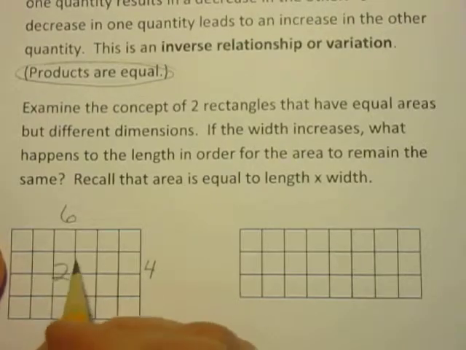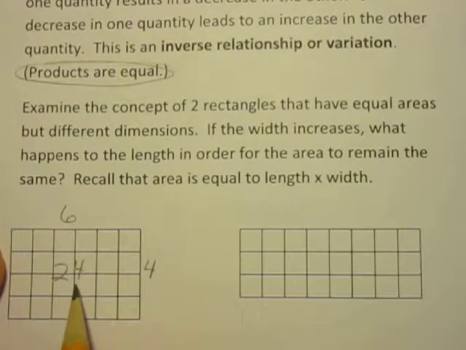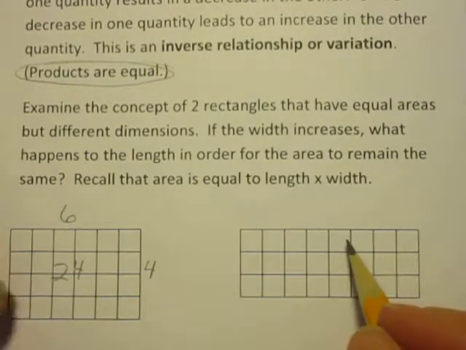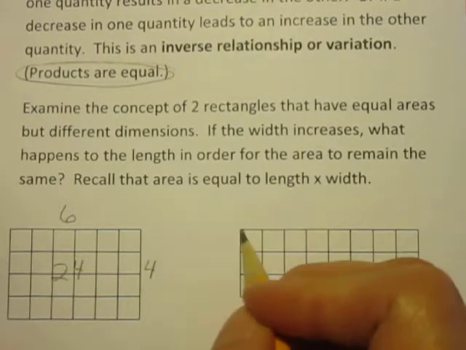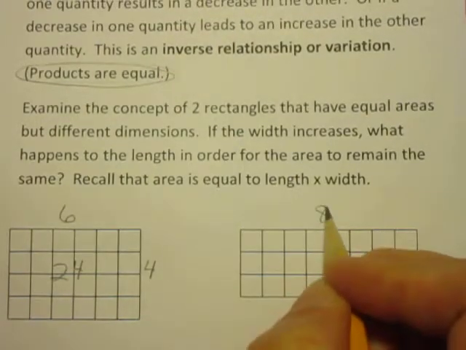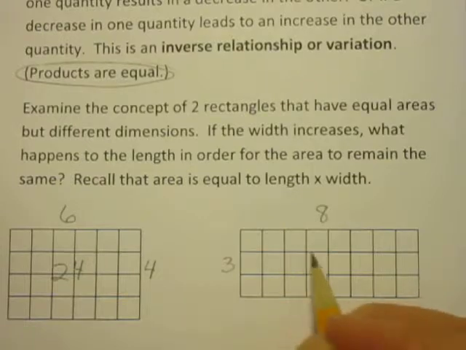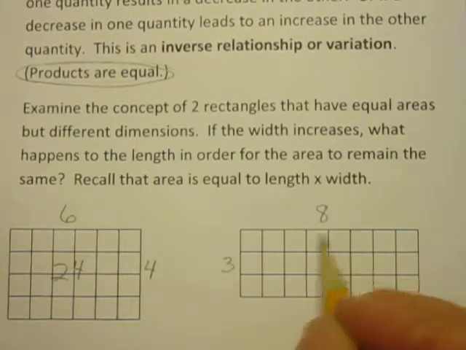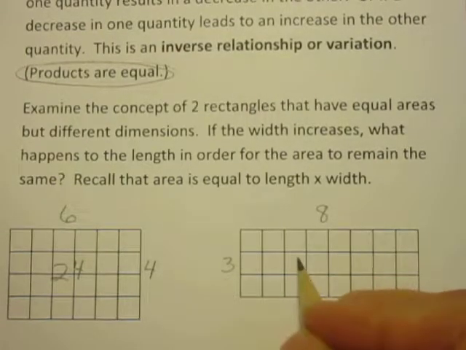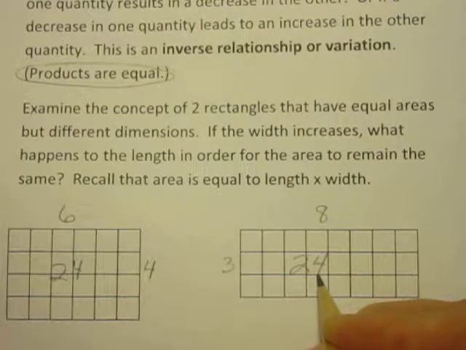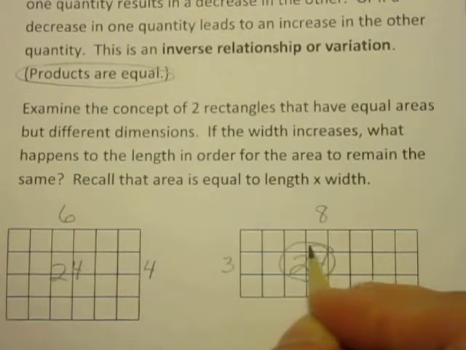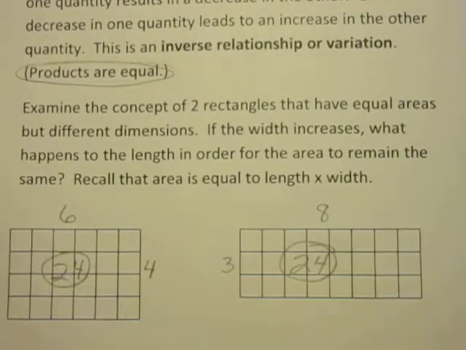So we have an area of 24 square units here. Looking at our next rectangle, we've got a length of 8 units and a width of 3. Again, to find the area of this rectangle, we multiply, and we find that we have an area of 24 square units. So we can see that our area is remaining constant, but our dimensions are a little bit different.